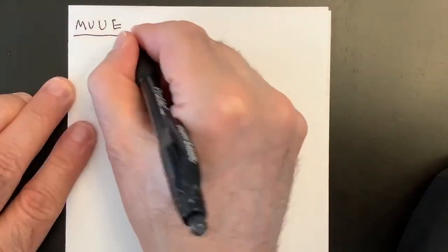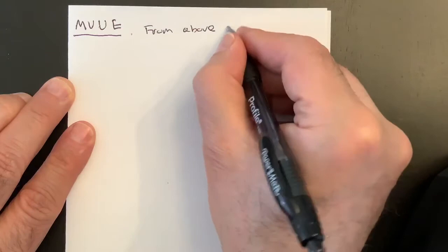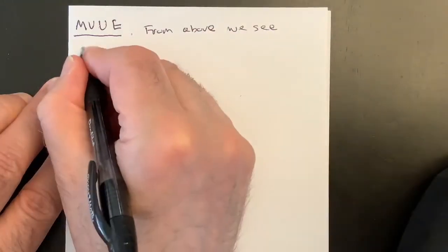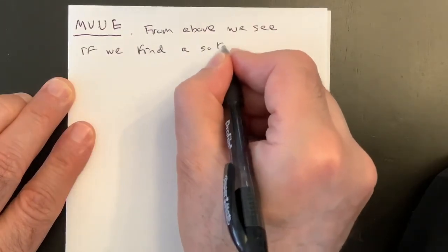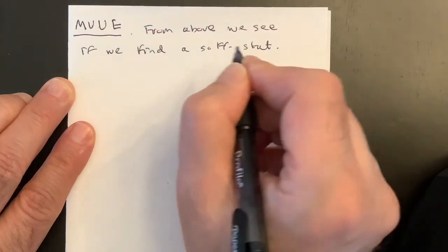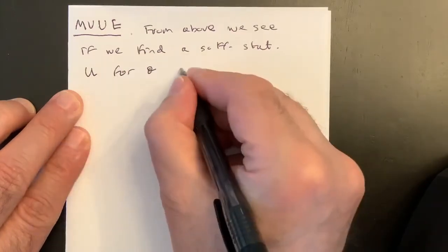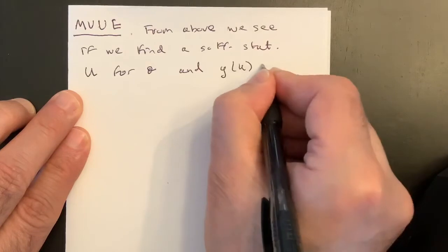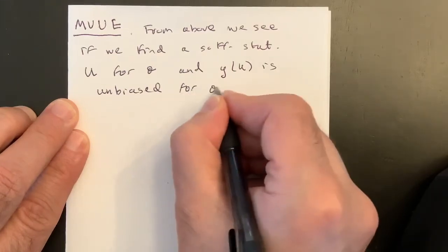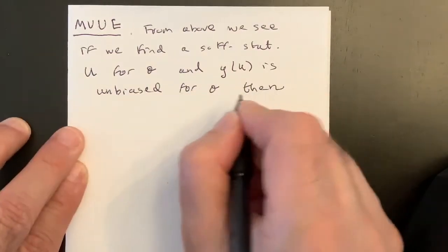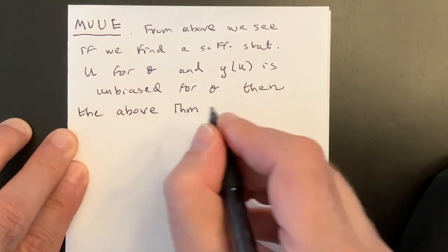From the above argument, we see that if we find a sufficient statistic u for theta and g of u is unbiased for theta, then the above theorem does not improve g of u.